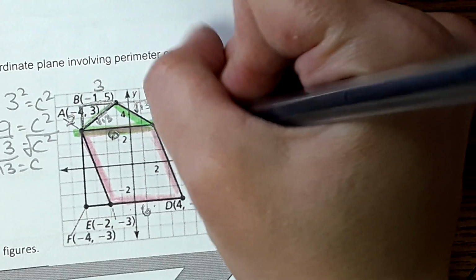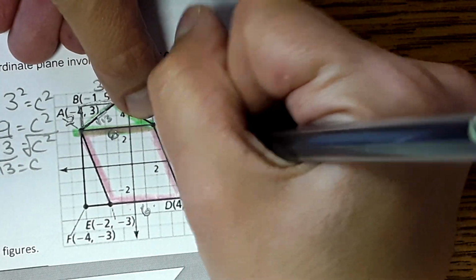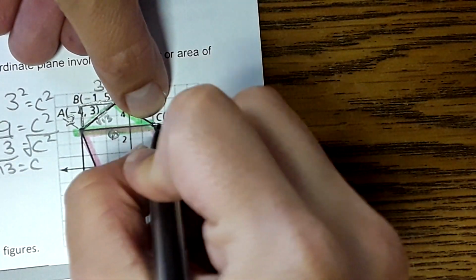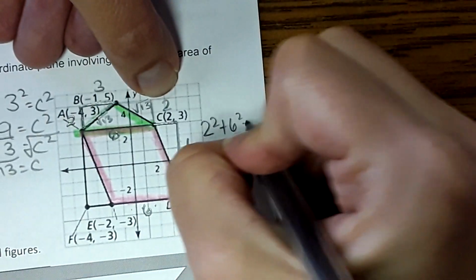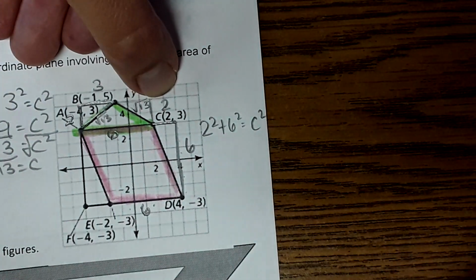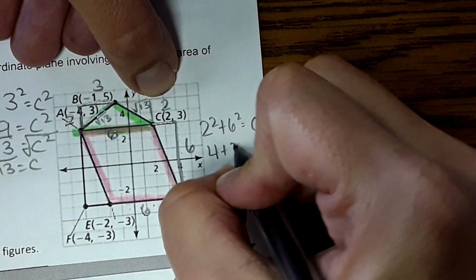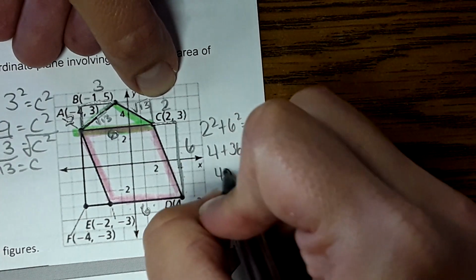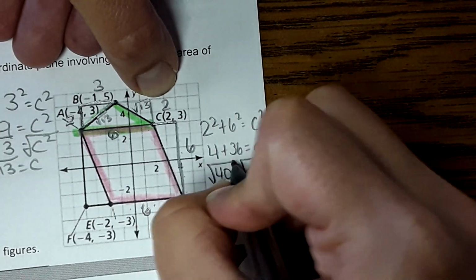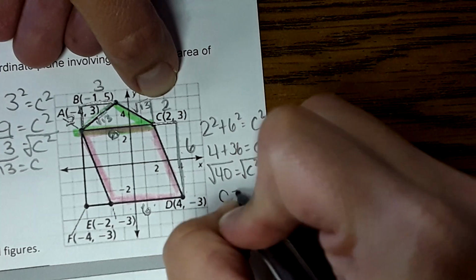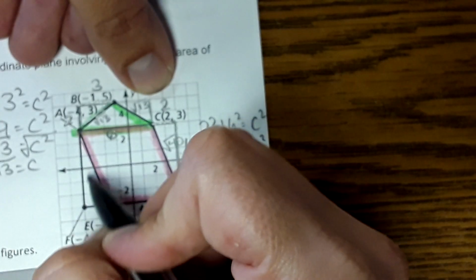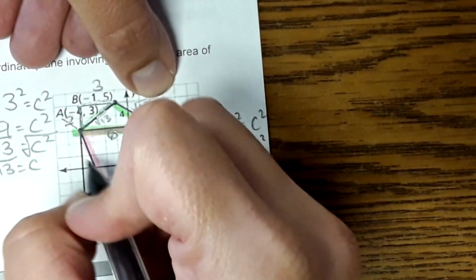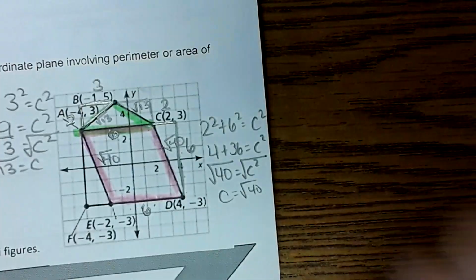And then I need to find the length of the diagonal and sketch out the right triangle so I can use Pythagorean theorem. 2 units by 1, 2, 3, 4, 5, 6 units. So off to the side, 2 squared plus 6 squared equals c squared. And then c equals square root of 40. So this length right here, square root of 40. This diagonal is the same length as that, so this is also going to be square root of 40.